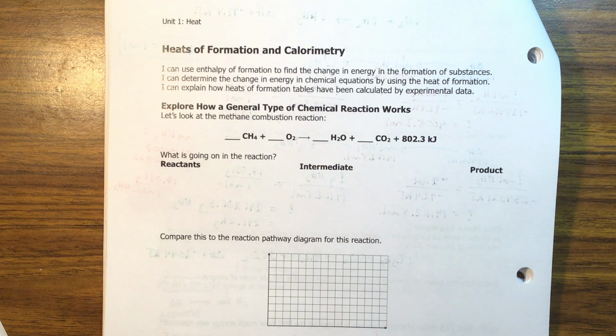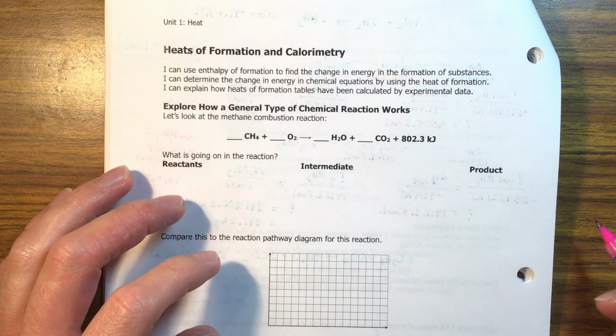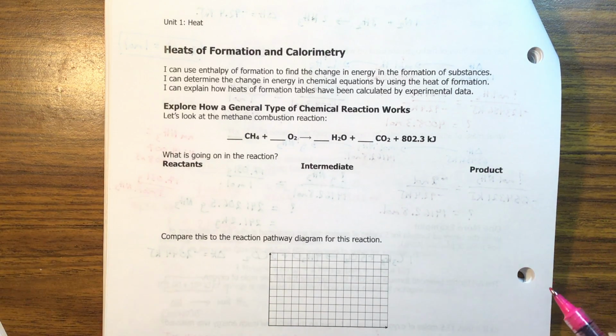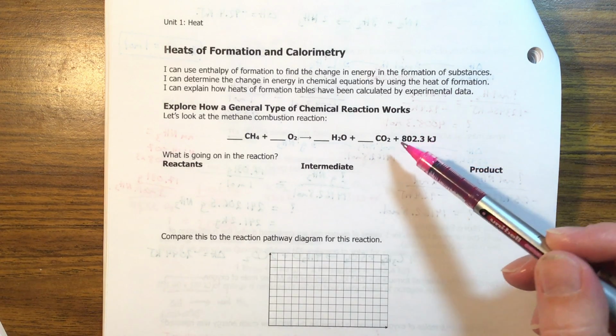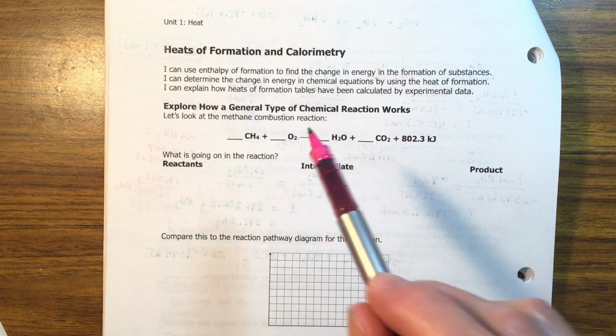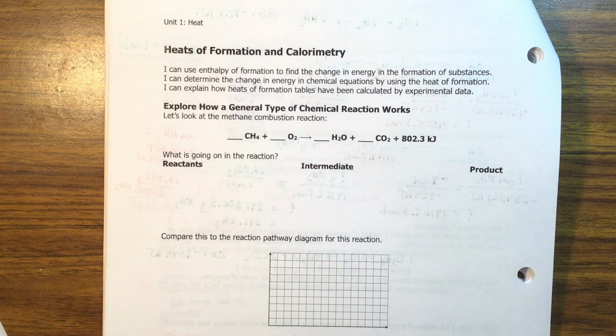We've got ourselves the chemical reaction we've been working with all unit. Methane combustion: CH4 and O2 gives us H2O and CO2 plus 802.3 kilojoules of energy. It's an exothermic reaction because our energy is on the product side. The energy is leaving the chemicals and going to the environment.